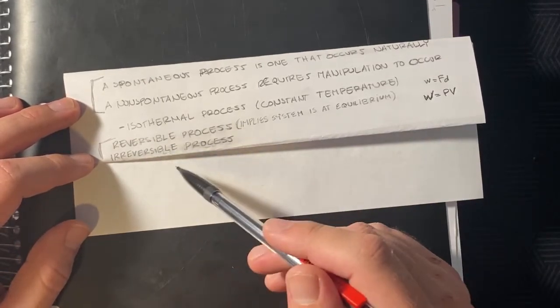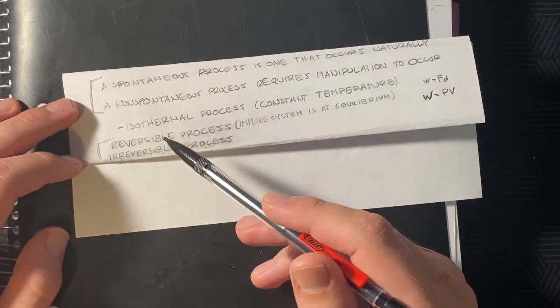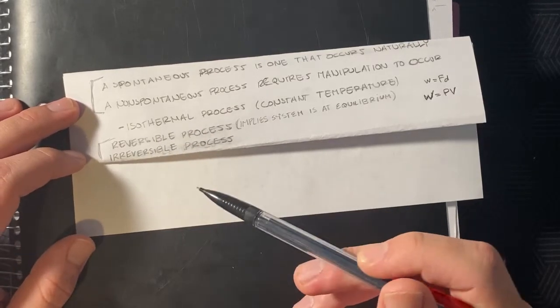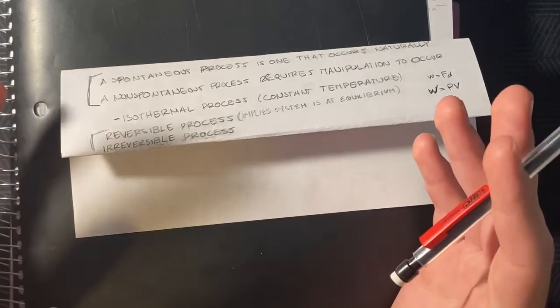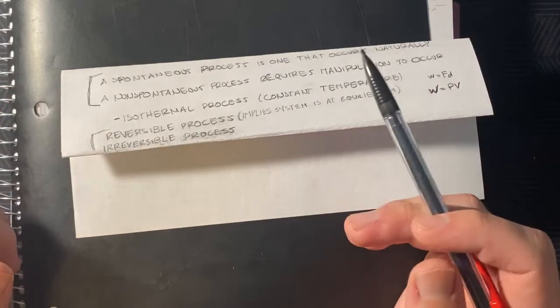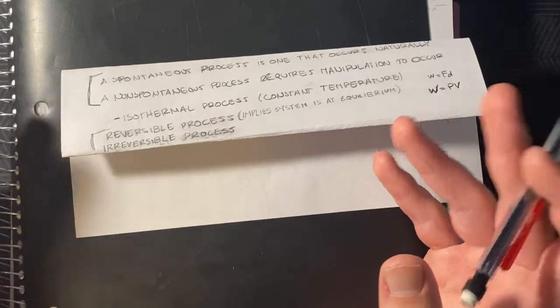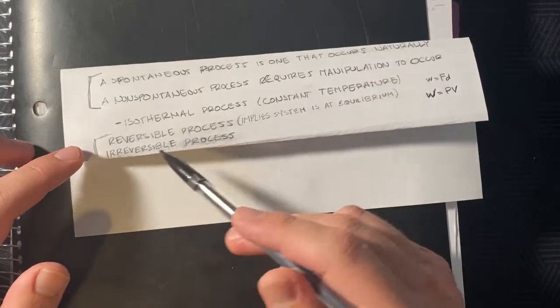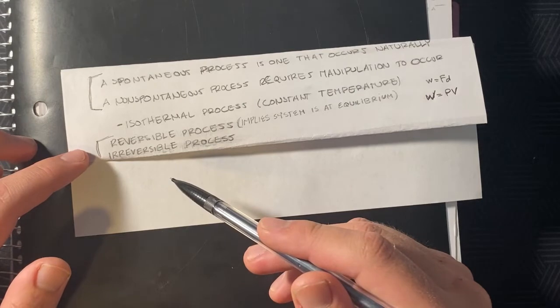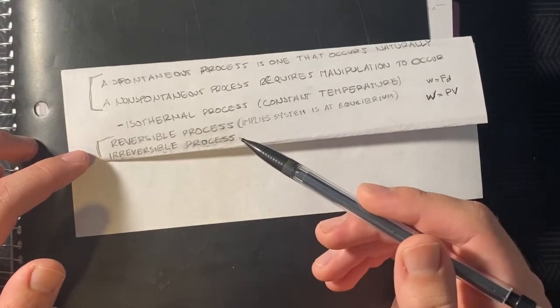An irreversible process is not at equilibrium. So it's sort of the most realistic kind of process, right? Because it's difficult to see a process at equilibrium in nature. So these irreversible processes, they are spontaneous, right?